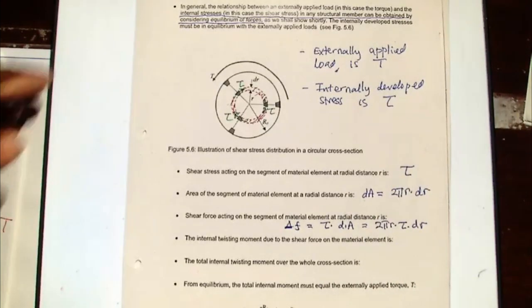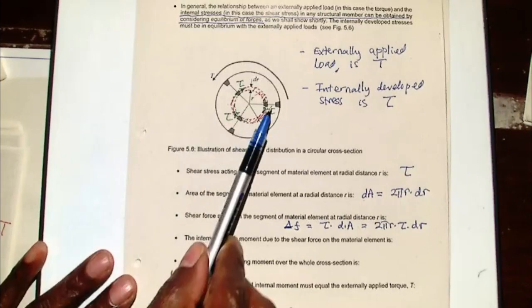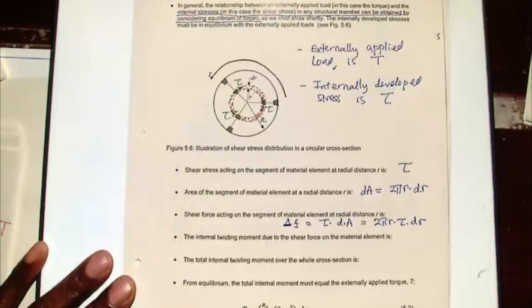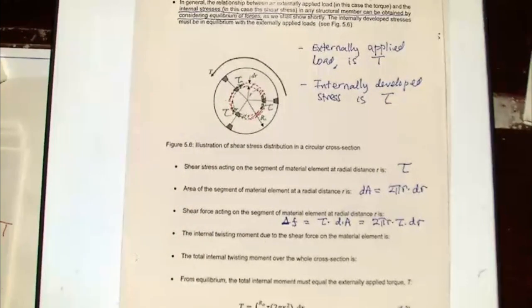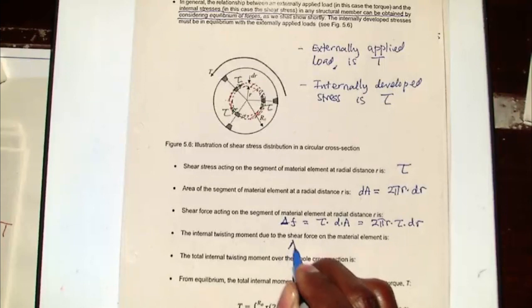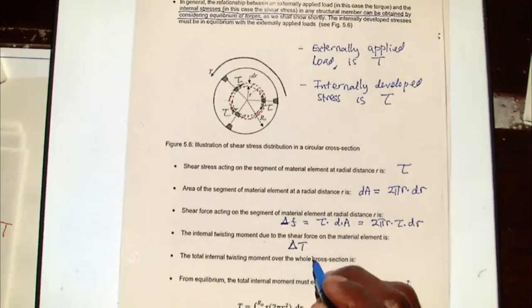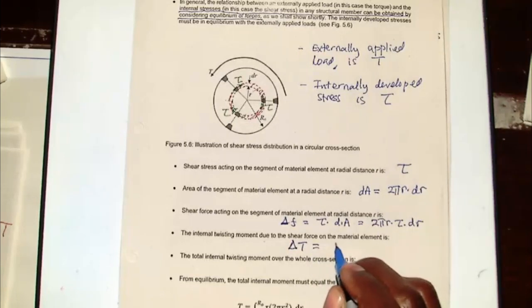But the load we are applying is a torque. So that shear force on that element will have a small torsional moment acting in the opposite direction about the center. And that torsional moment, I will call it delta T, will be the shear force times what?